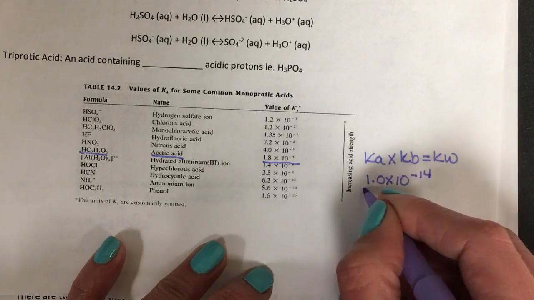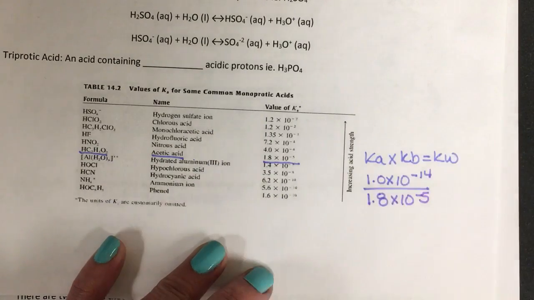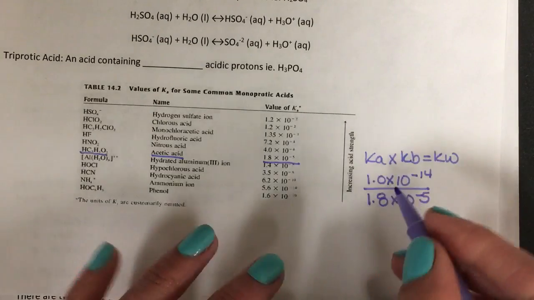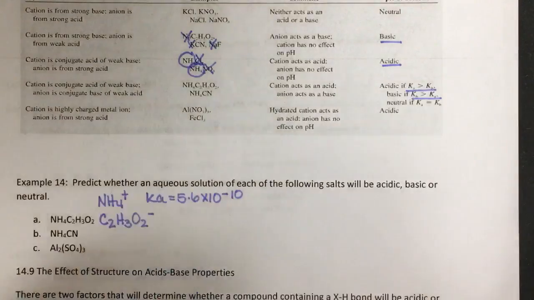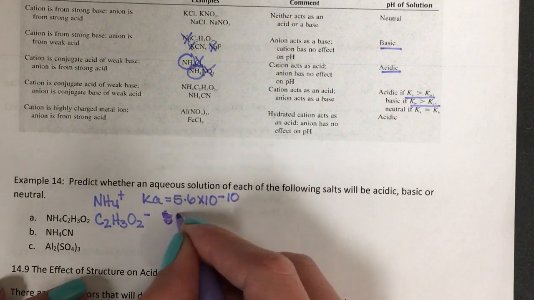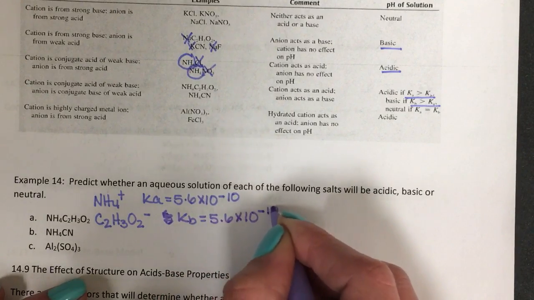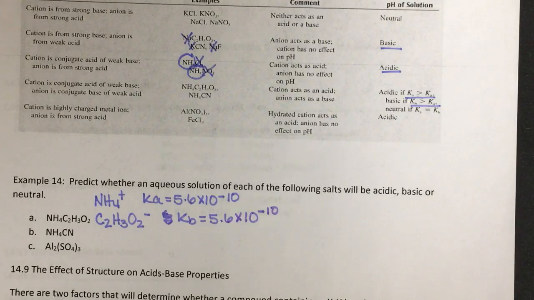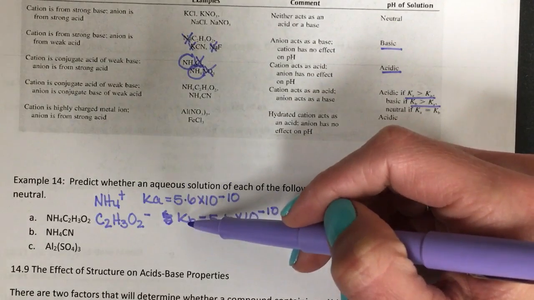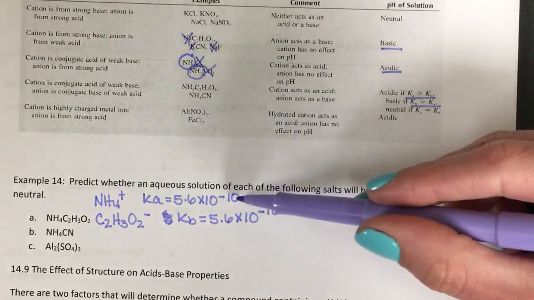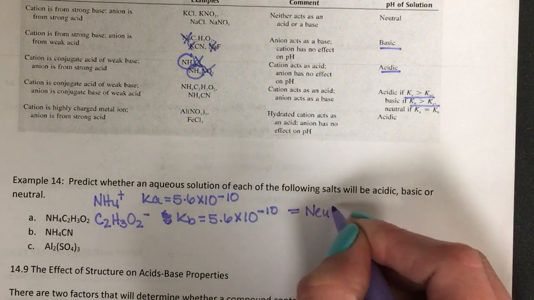So if I take Kw, divide by Ka, then I can determine the Kb value. My Kb value is going to be 5.6 times 10 to the negative 10th. Well, the Ka for my acid is equal to the Kb for my base. Since these two numbers are the same, my solution is neutral.